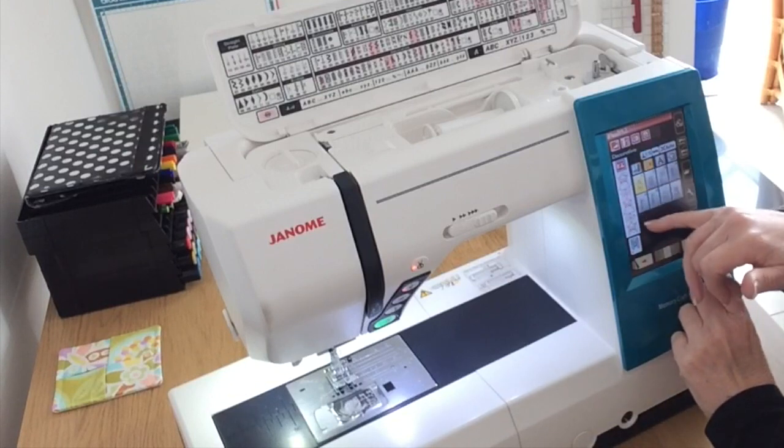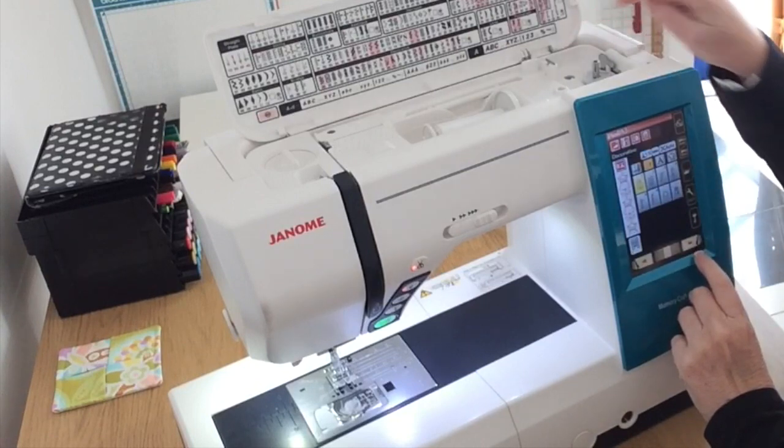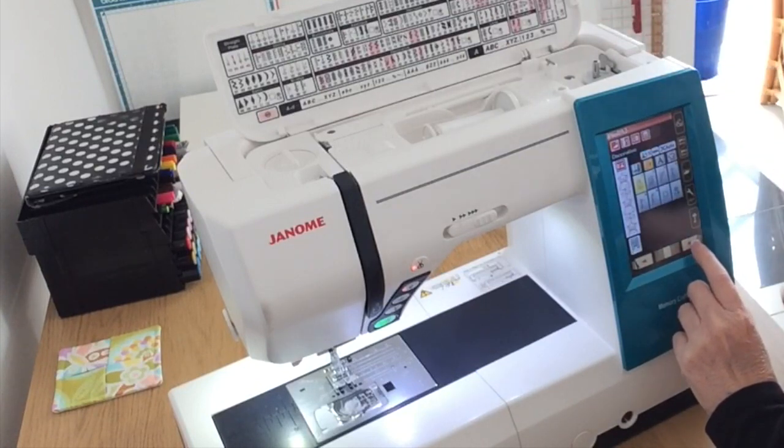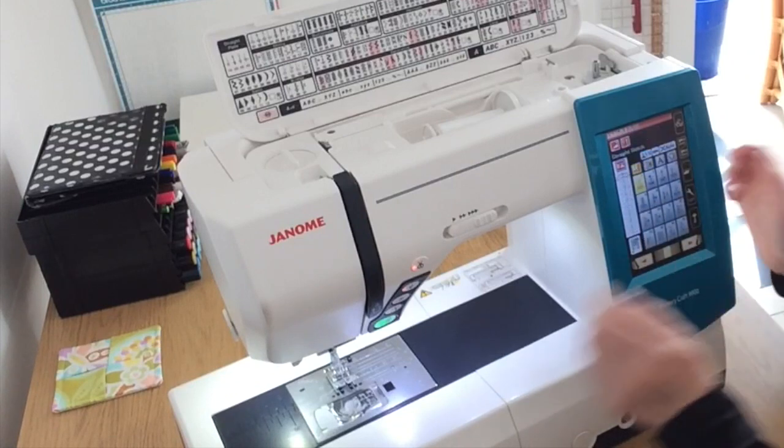There's some that they call play, which again is like dressmaking things. There's a handmade. You can actually sew the word handmade, so you can put labels and things. So many things that you can do.